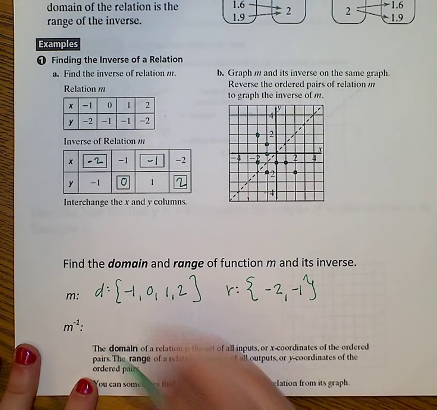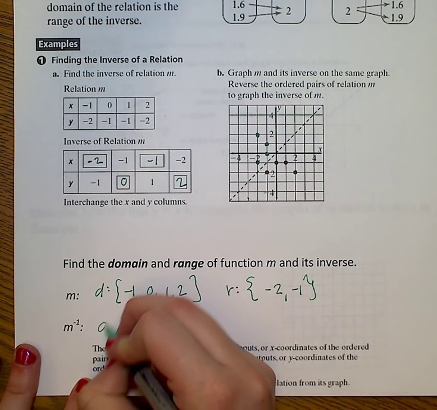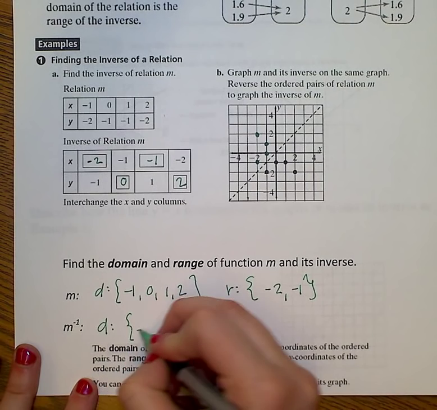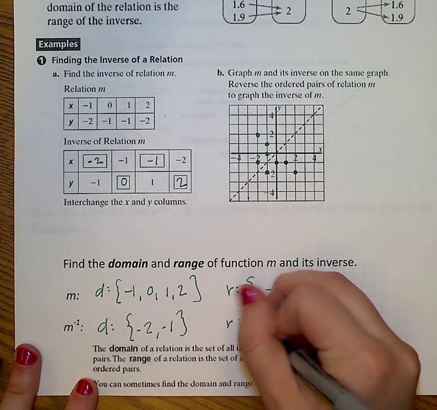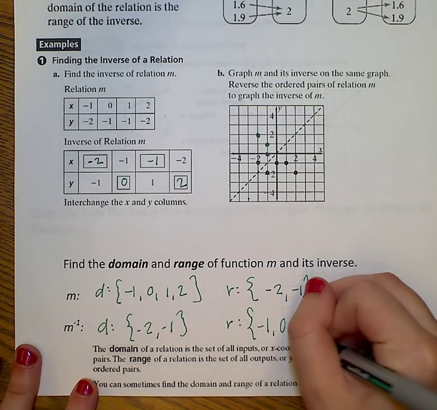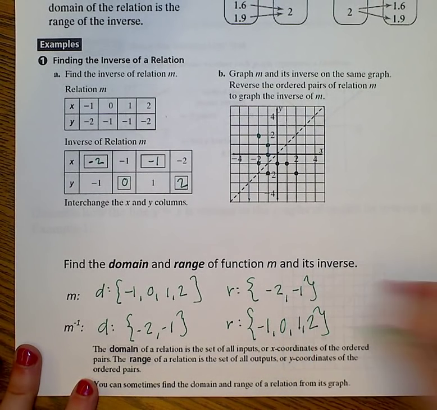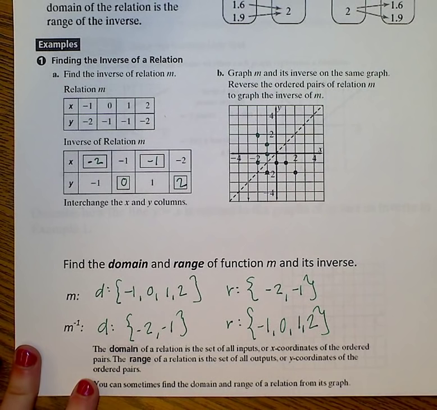For our inverse function, for the domain, we have -2 and -1, and for the range, we have -1, 0, 1, 2. So you can see again they have flip-flopped.